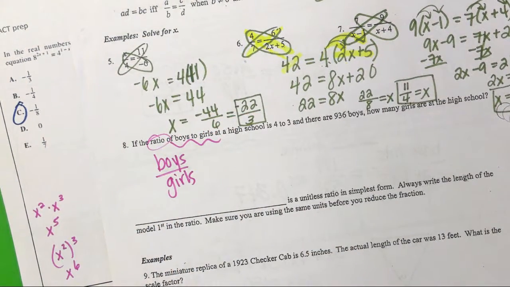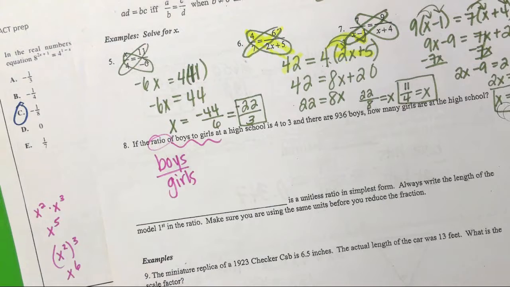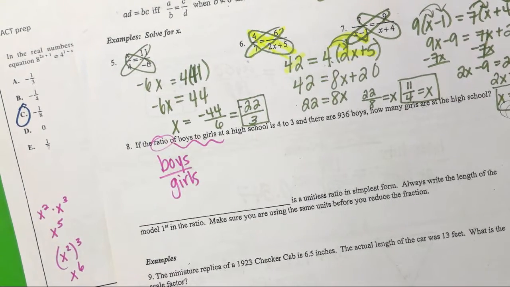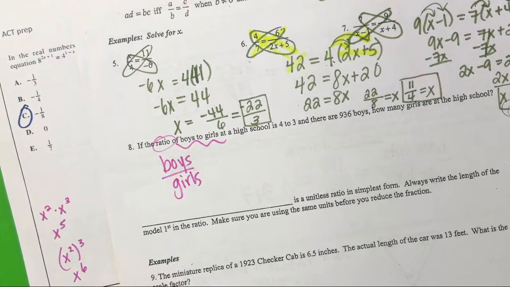I'm just going to write that as a reference. I'm not actually going to use that in my work. That's just to make sure I've set everything up correctly. Okay, so let's plug in some numbers.